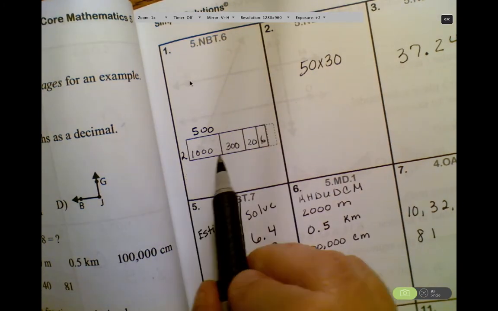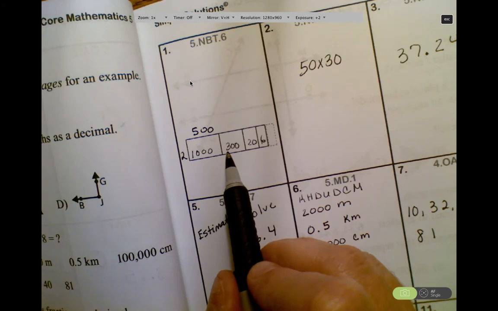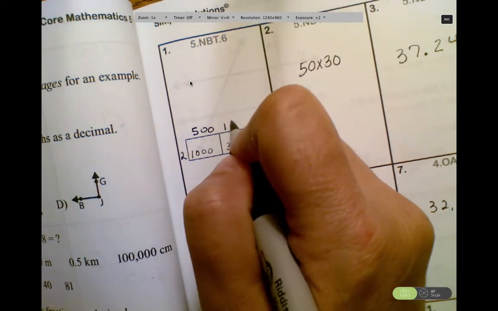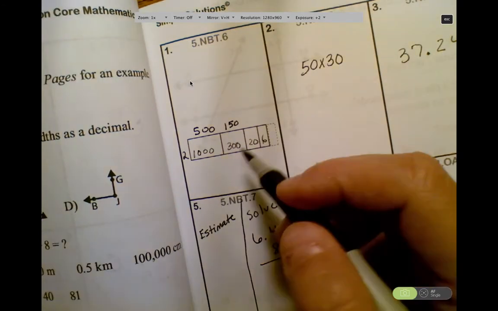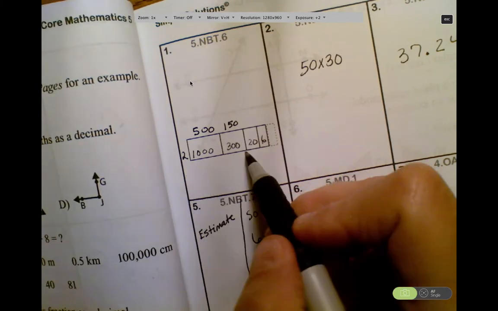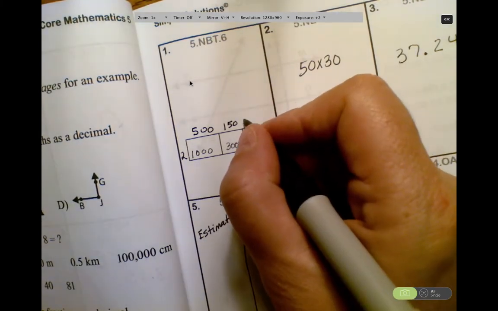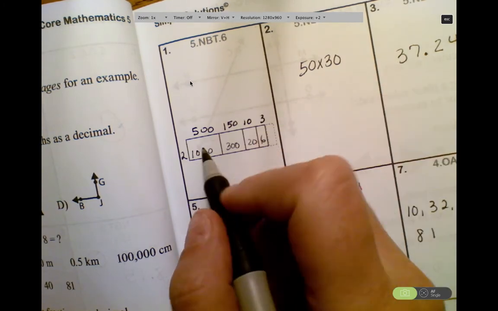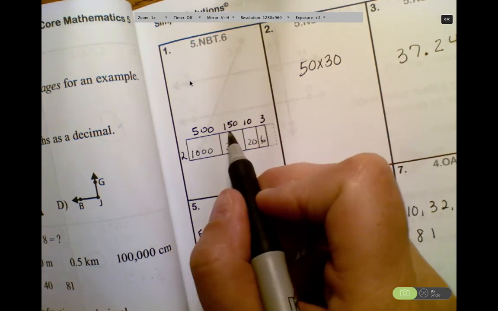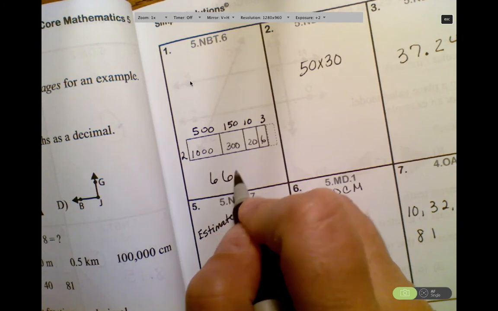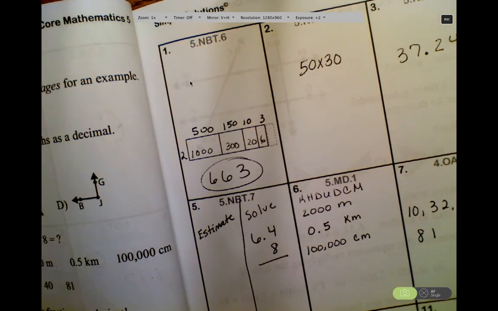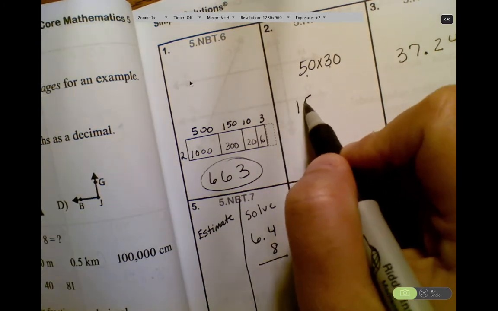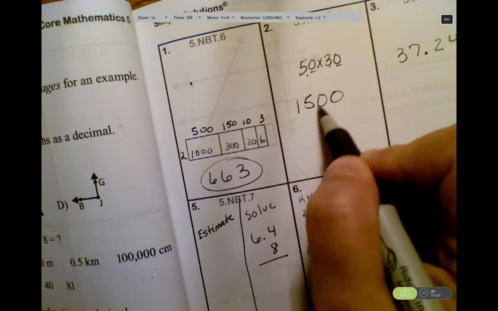How many times can 2 go into 300? And it can go in 150 times. How many times can 2 go into 20? And it can go in 10 times. And 2 can go into 6 3 times. I'm going to add this all up. This is 663. All right, we're multiplying 3 times 5 is 15, and then add my 2 zeros.